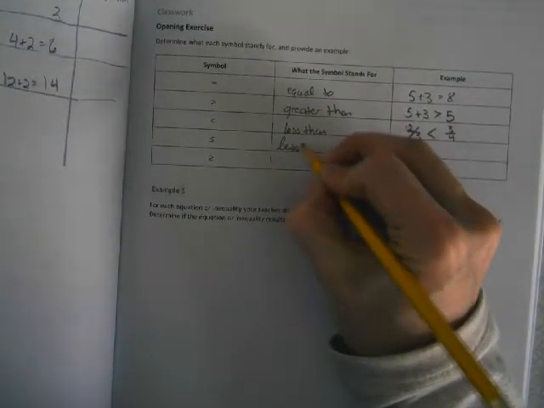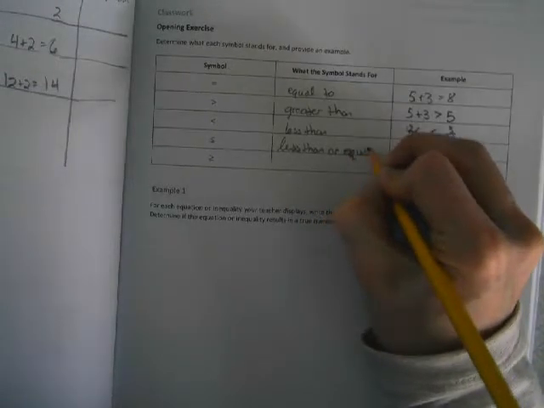And this symbol, these last two are new ones that you're adding, and so this is less than or equal to. And so you could say that 5 plus 3 is less than or equal to 8, because 5 plus 3 equals 8, it still makes it true.